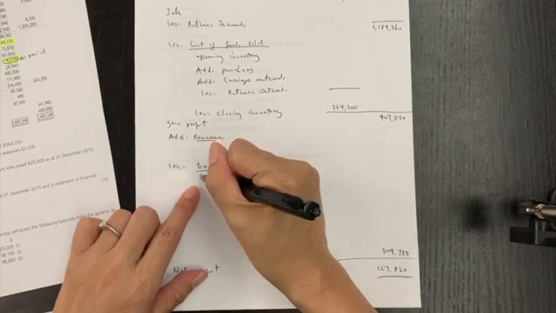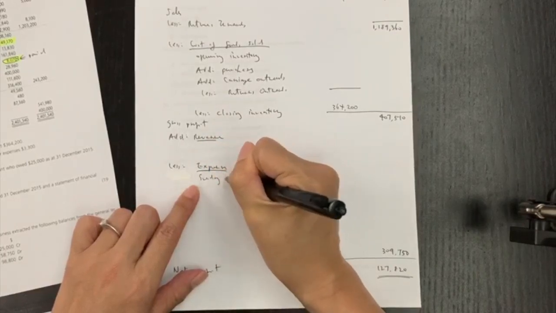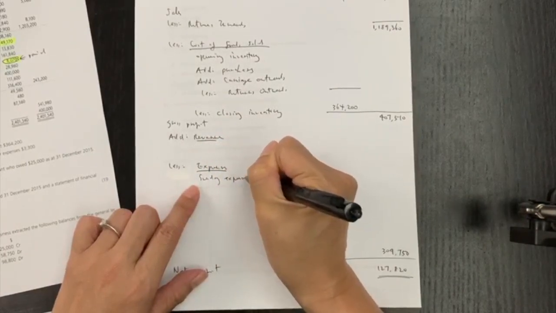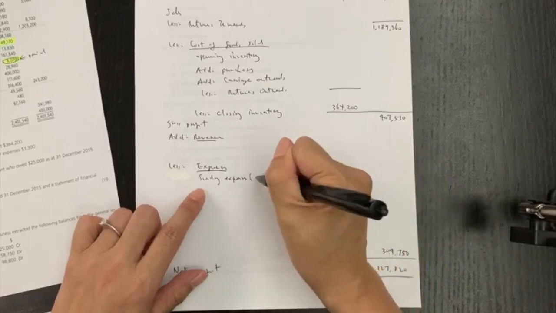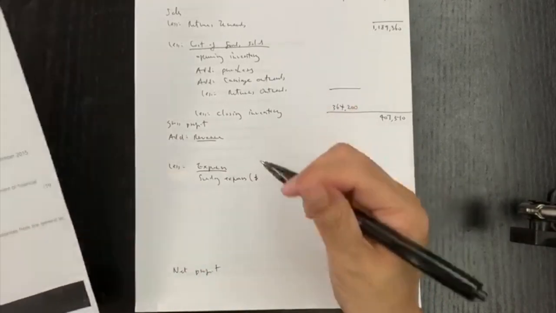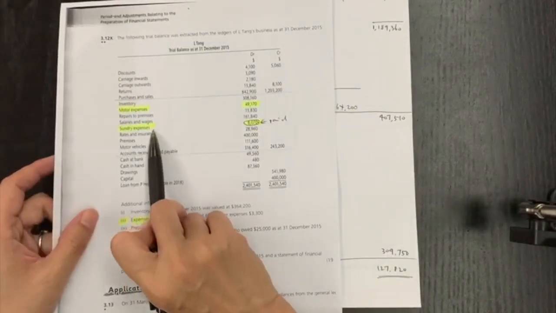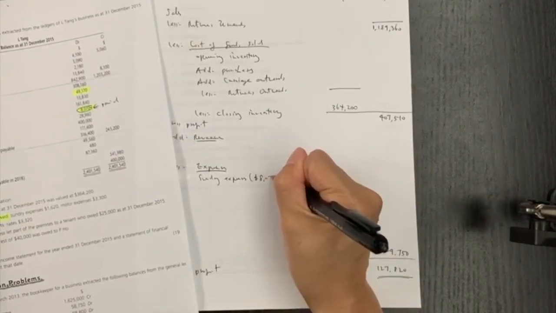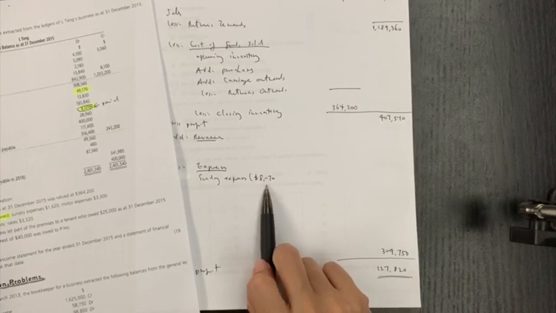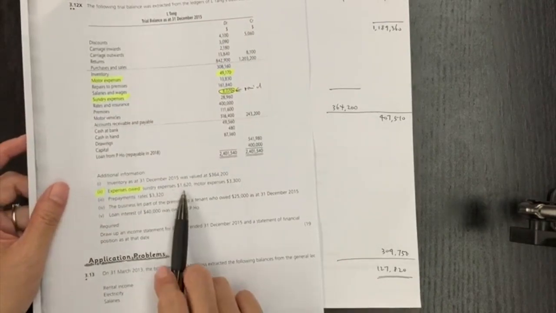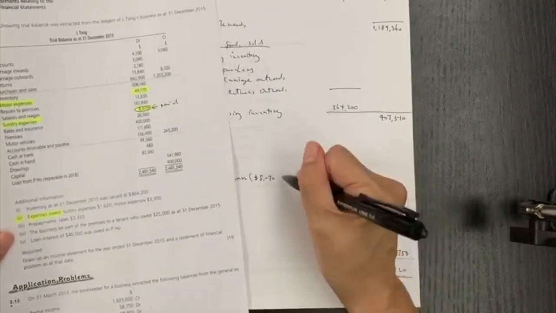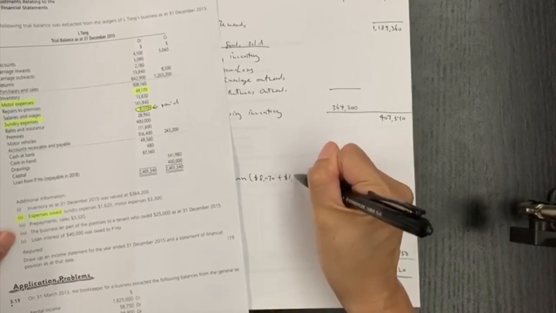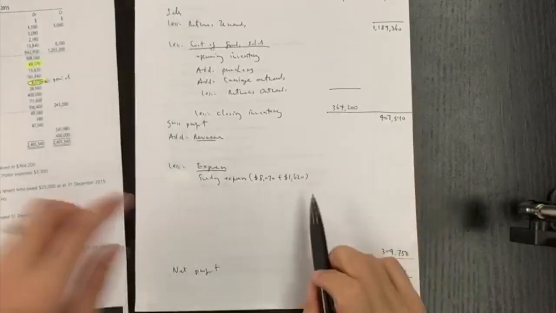Now I have sundry expenses. When I refer to sundry expenses in the trial balance, it is 8,070, which is the expenses paid. However, we don't pay enough, so we have to add 1,620.